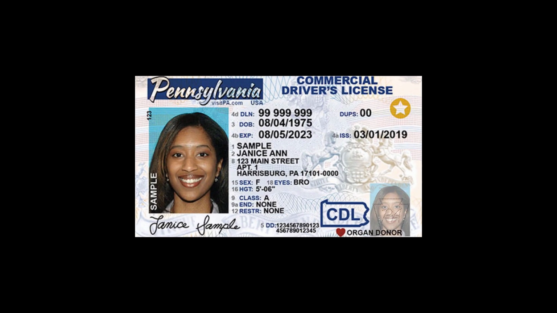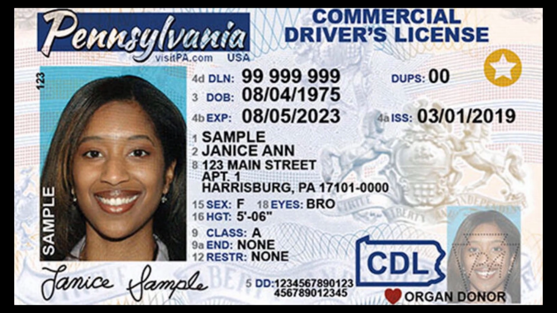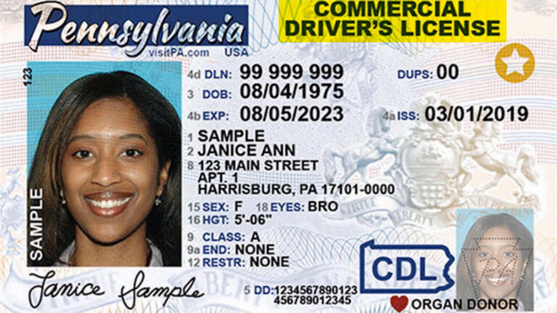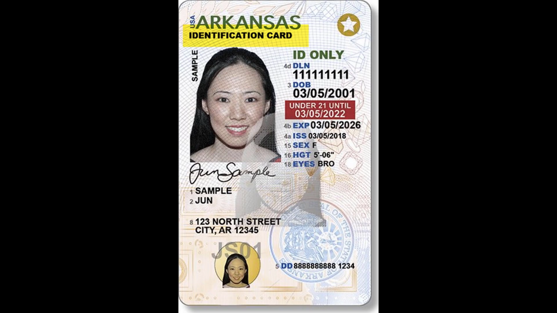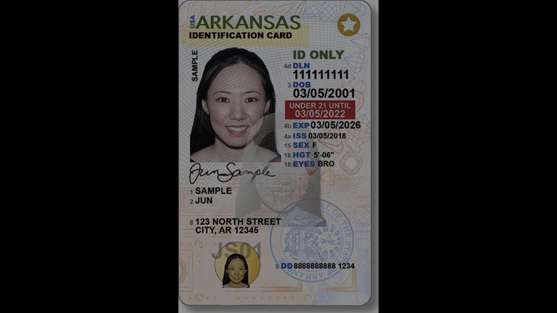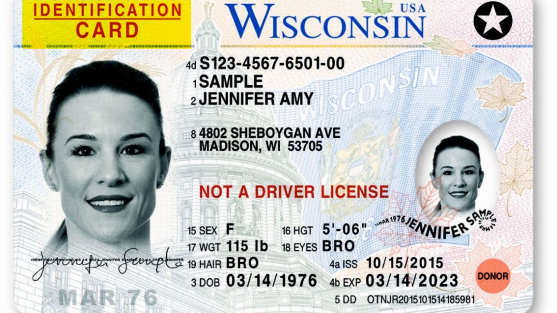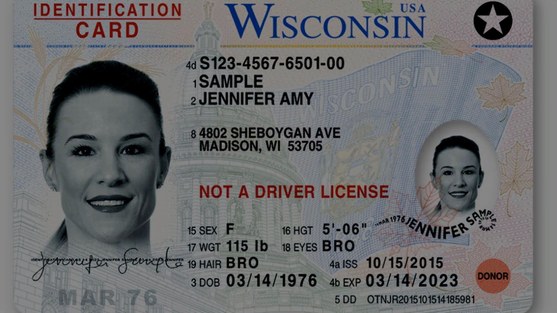Documents that establish identity only. Driver's license or ID card issued by a state or outlying possession of the United States, provided it contains a photograph or information such as name, date of birth, gender, height, eye color, and address. ID issued by federal, state, or local government agencies or entities, provided it contains a photograph or information such as name, date of birth, gender, height, eye color, and address.